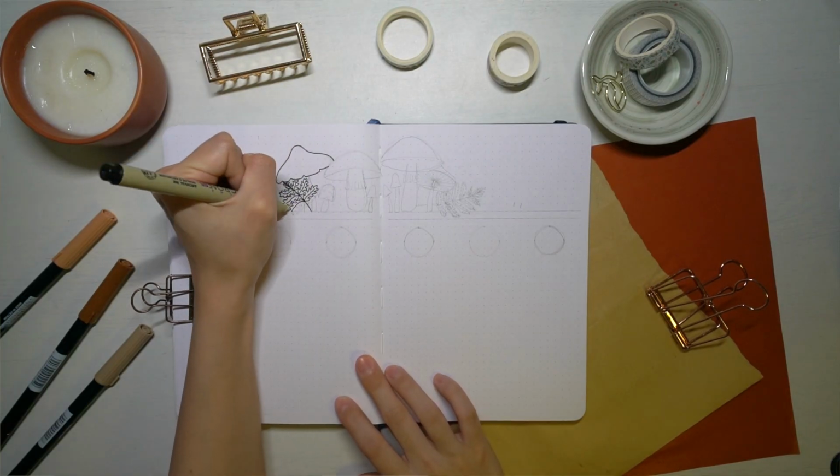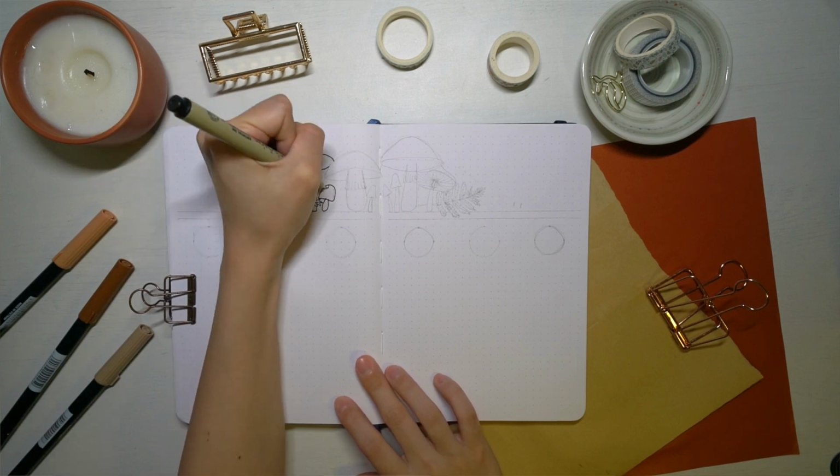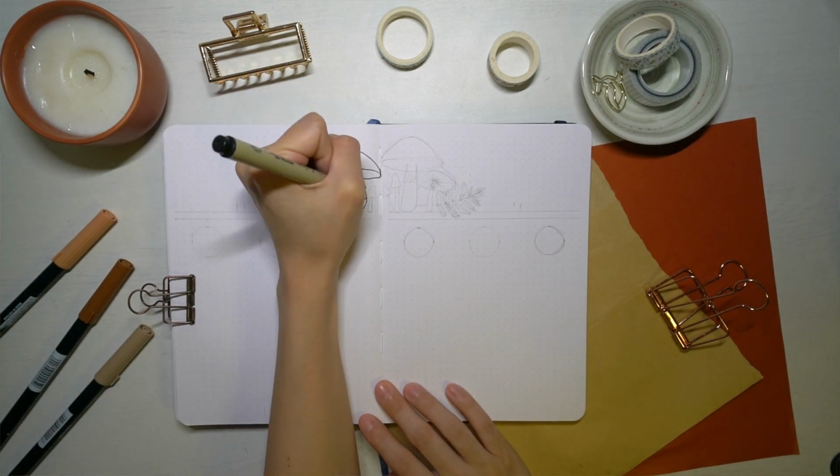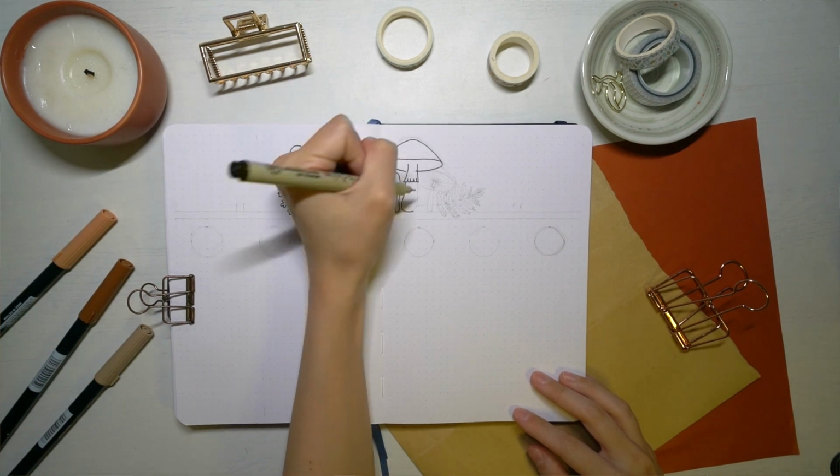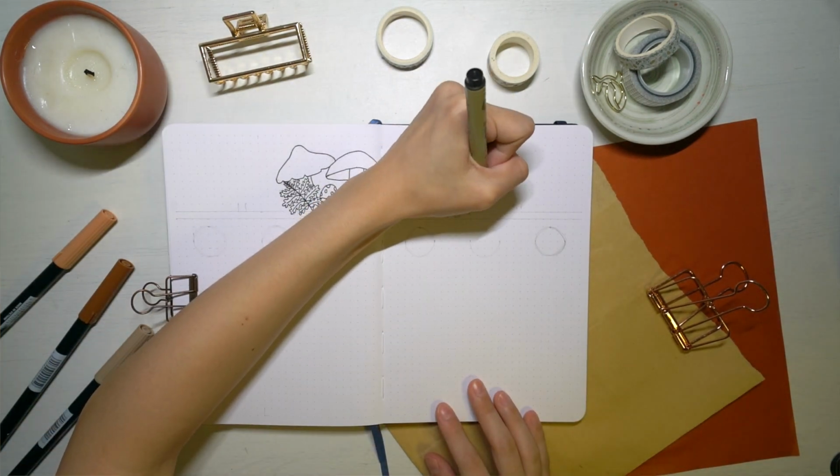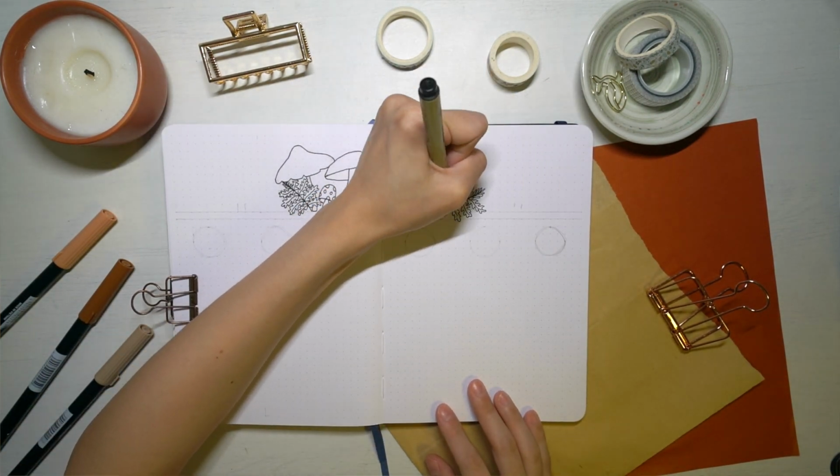So now moving on to my first weekly spread, which is also the final spread I'll be doing for this video. I'm just drawing mushrooms and ferns and leaves at this point in time. I just feel like I don't need to explain much anymore.